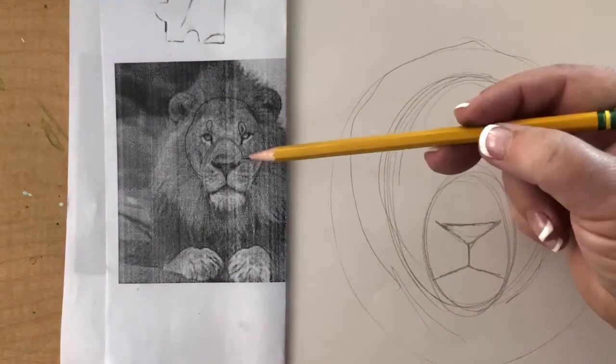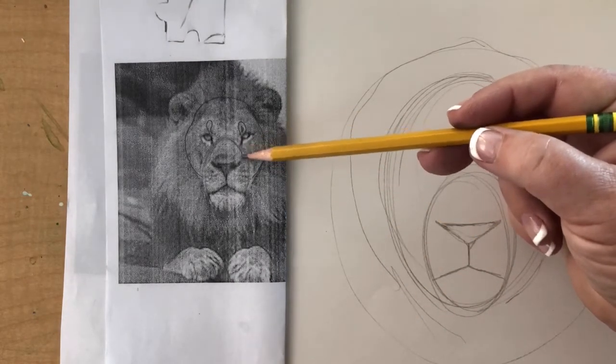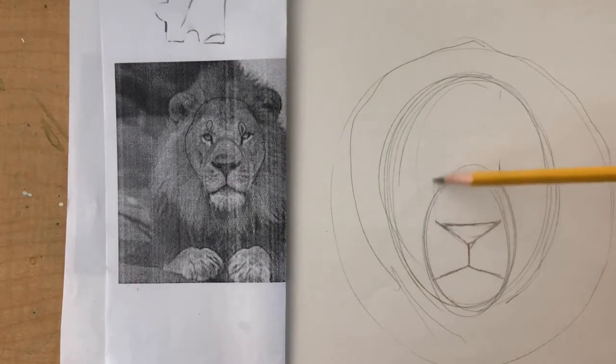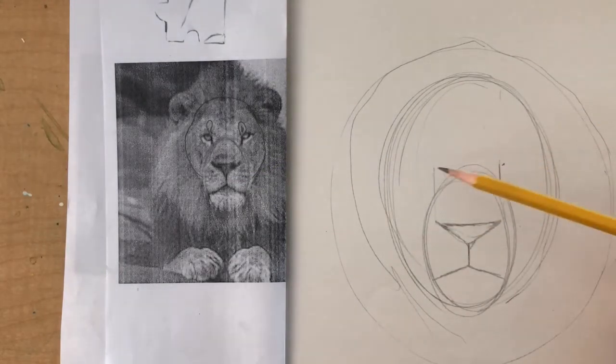Now if I look at my reference, if I come up from the edge of his nose, that's where I'm going to find his eye. So I'm going to come up from his nose. Do that on both sides. So I know the eyes are going to be right about in here.